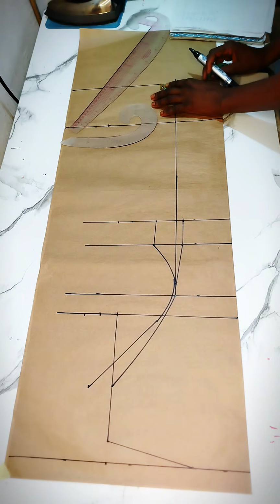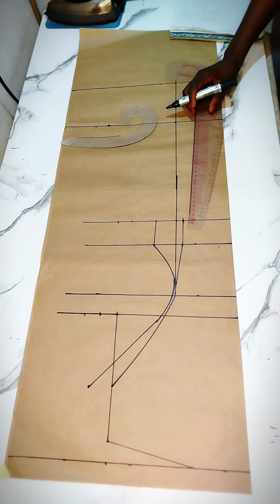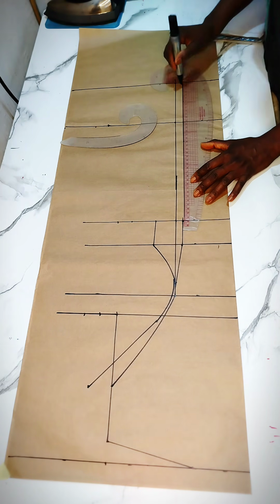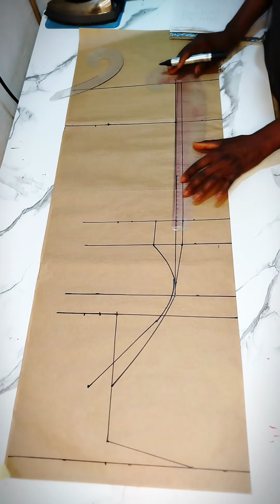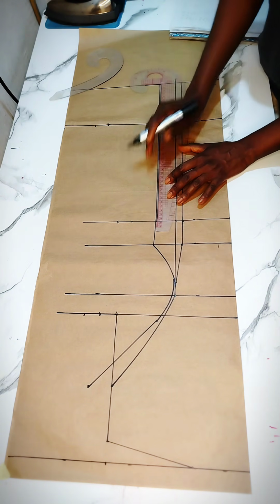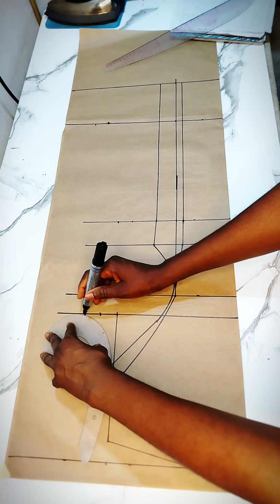to give me a very beautiful curve. So I'll be bringing down my darts, like I'll be bringing it down to that point of 5 inch. Whatever I had on the waistline and the underbust, I brought them down. So that will be my dart.